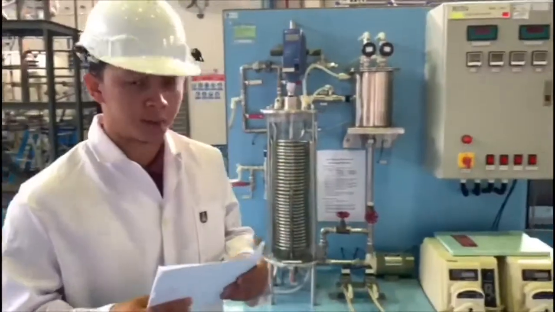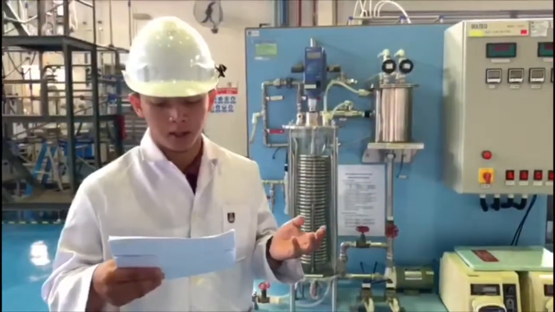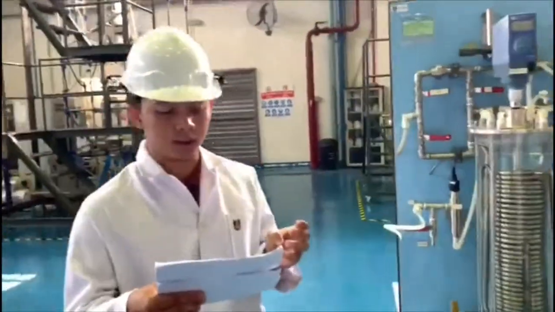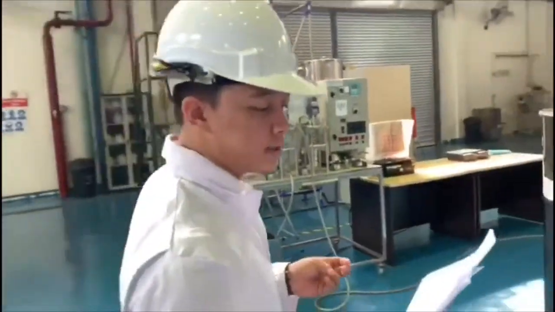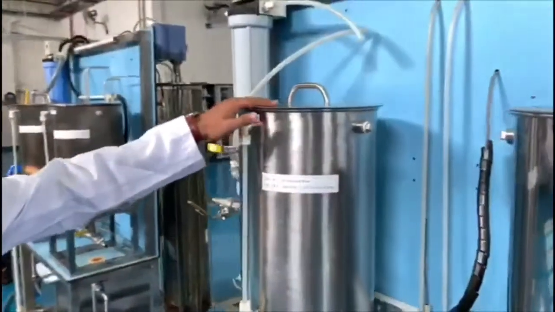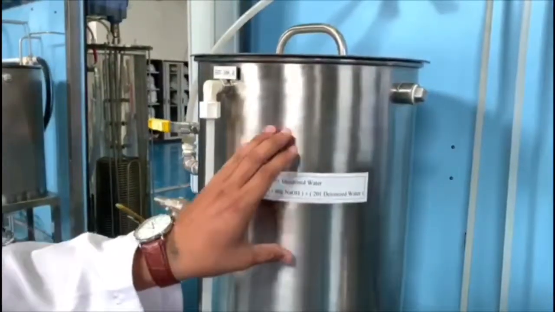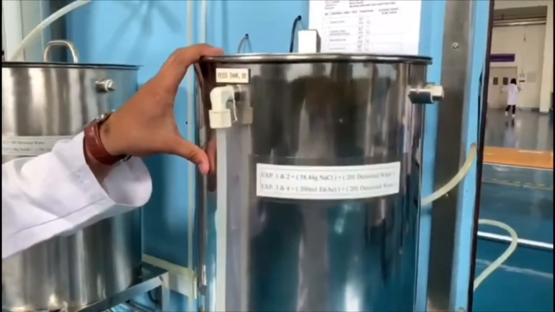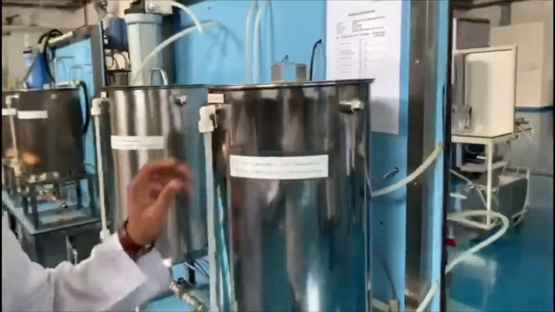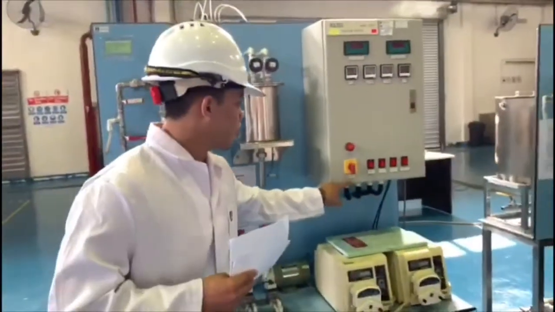First, ensure that all valves are initially closed except valves V4, V8, and V17. Second, prepare the following solutions: 20 liters of sodium hydroxide, 0.1 molar, 20 liters of ethyl acetate, 0.1 molar, and 1 liter of hydrochloric acid, 0.25 molar for quenching. Third, fill the feed tank B1 with the sodium hydroxide solution and feed tank B2 with the ethyl acetate solution. Fourth, fill the water jacket B4 and preheater B5 with clean water.